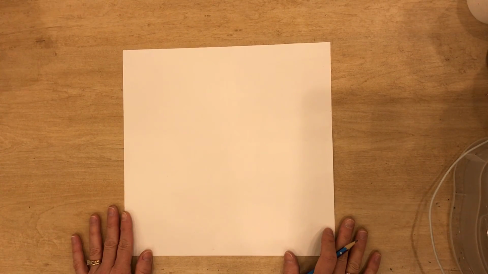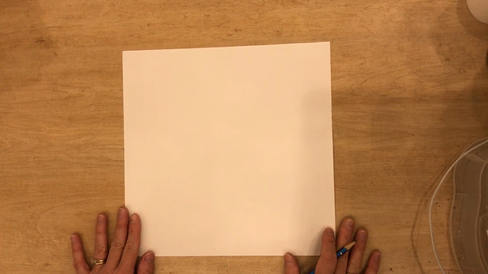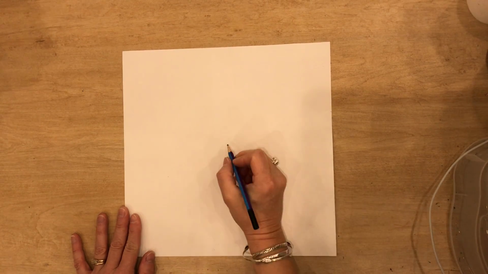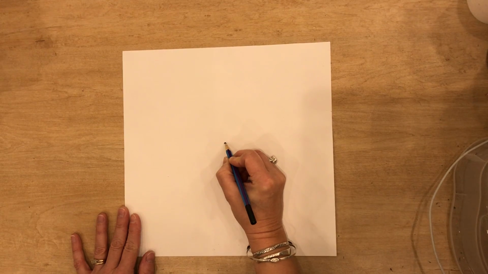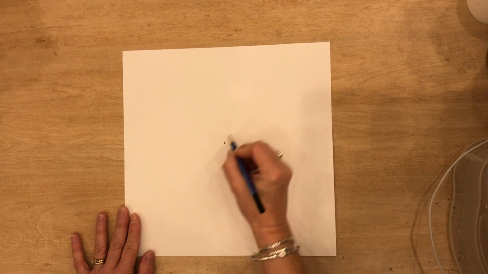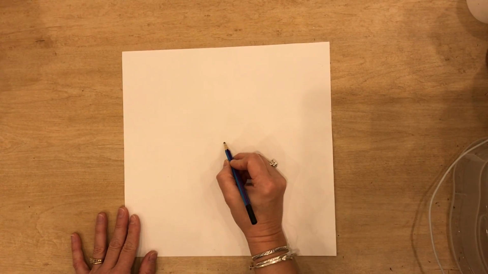Hello my friends, you are watching this video if you are doing the Zentangle 1-point perspective. So you have your piece of paper, your vanishing point is going to go in the middle of your paper. Now it doesn't matter if it's off a little bit, just try and find the middle as best as you can.